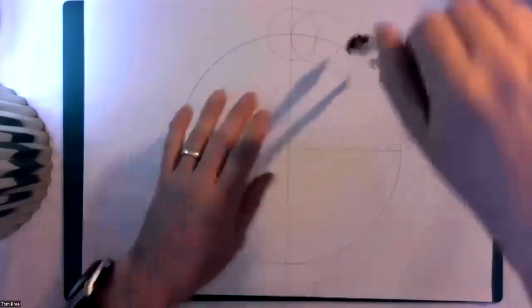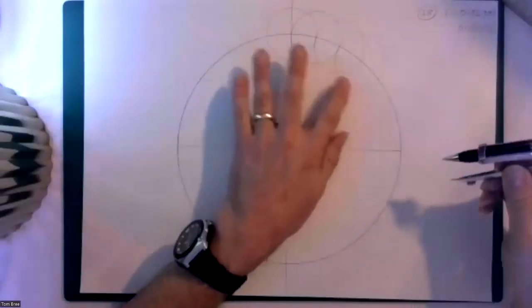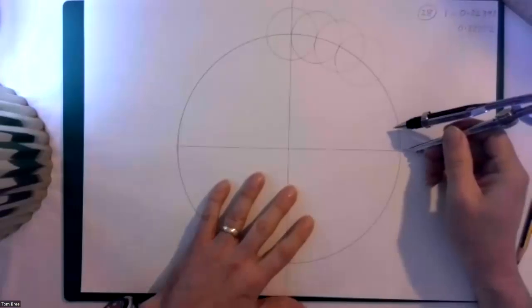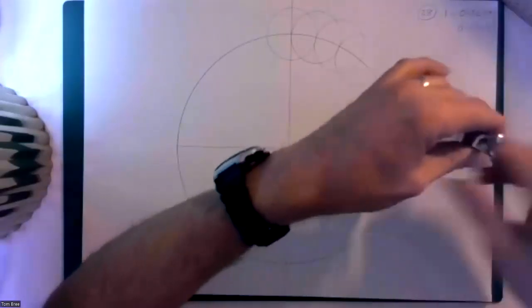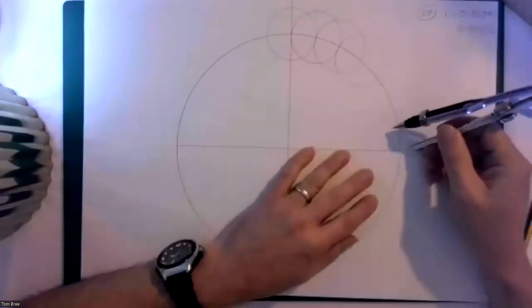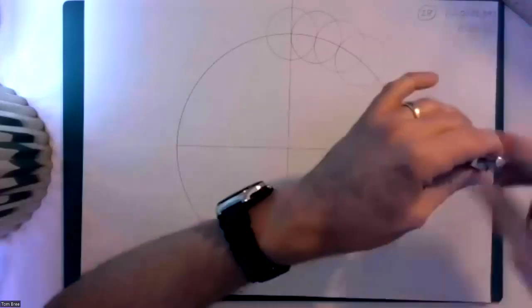Now, there's 4 circles that I've drawn there. I've drawn 1, 2, 3, 4. I'm actually going to begin from here and move in that direction. So that helps even more with cutting down on accumulated error.